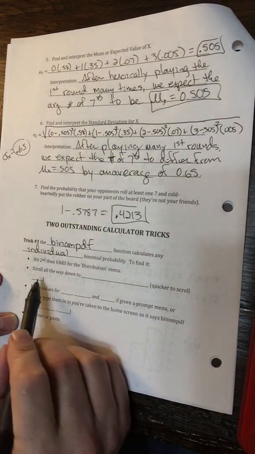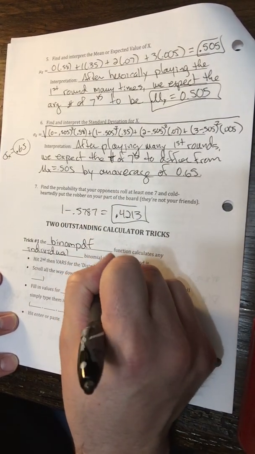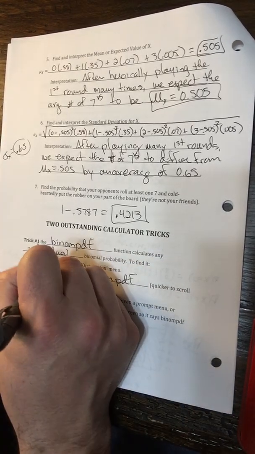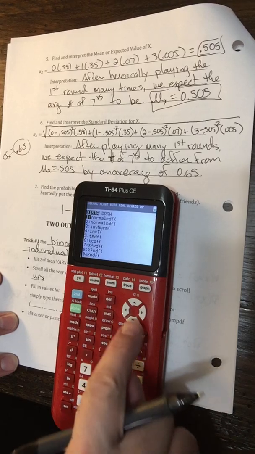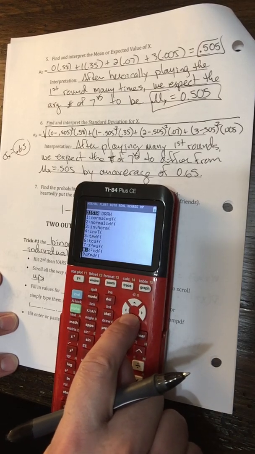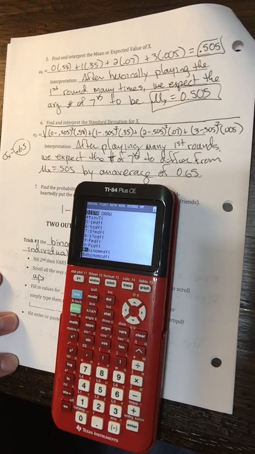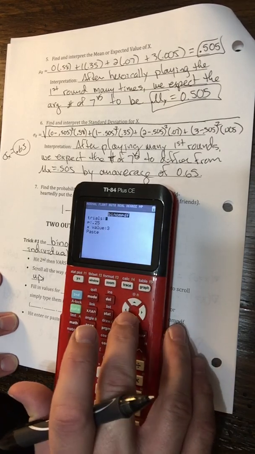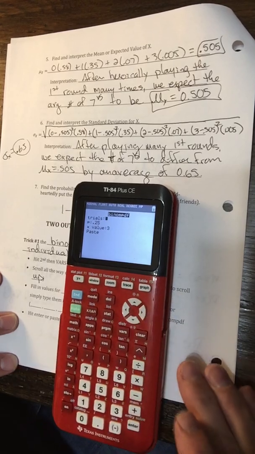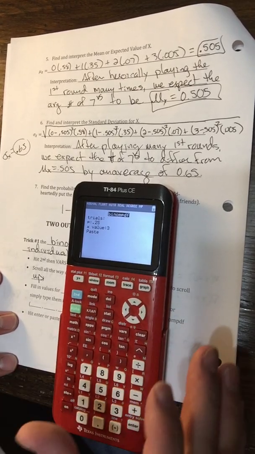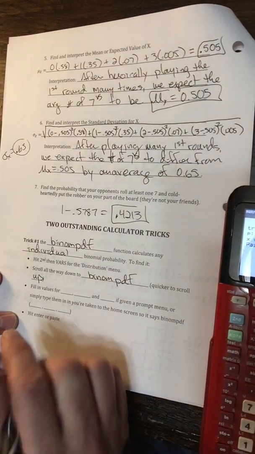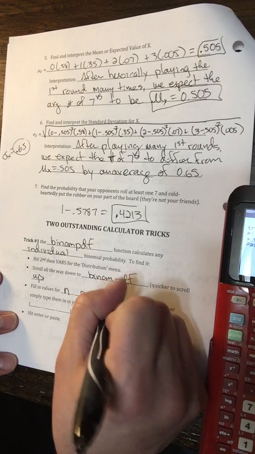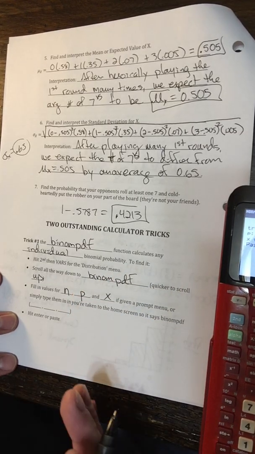Scroll all the way down until you find binom PDF. It's quicker to scroll up, actually. I could scroll down until I find binomial PDF. Hey, there it is. Then I'm going to hit enter. Now, my calculator asks what values I want to put in there. Some of your older ones will just go straight to the home screen, and I'll show you what you're supposed to put there. You got to fill in values for n, the number of trials, p, the probability of success, and x, the number that you're looking for.